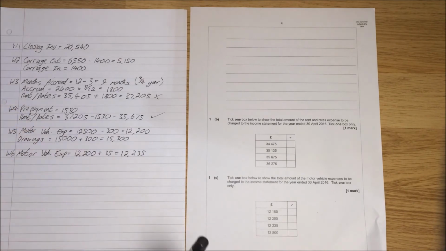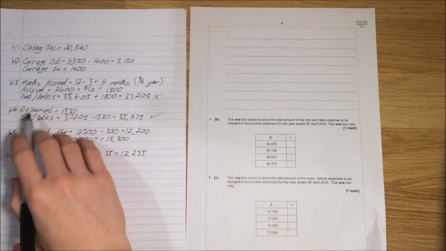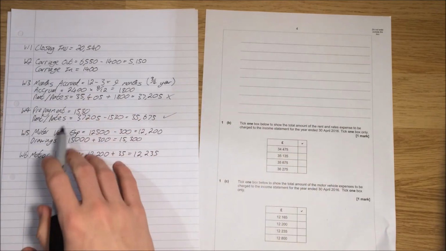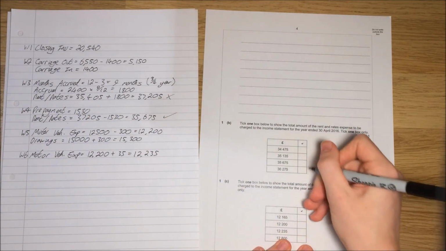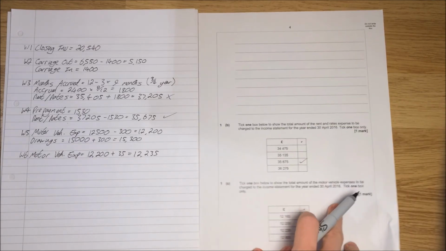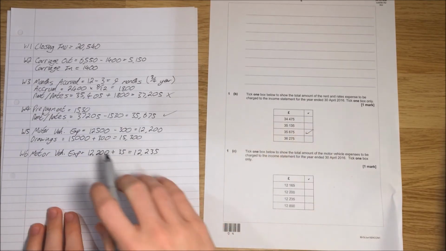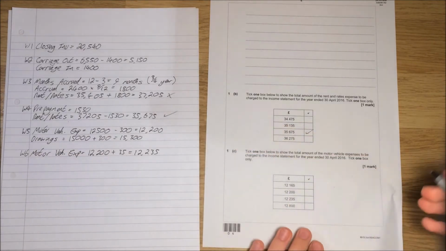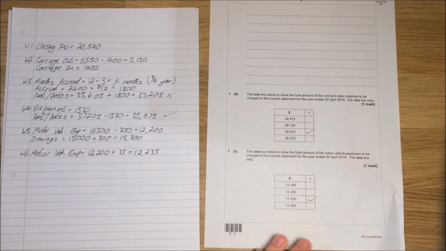Question B, what's the correct figure for rent and rates? Well, we worked it out in W3 and W4, and we're saying 35,675. And what's the correct figure for motor vehicles in part C? Well, we worked out in W5 and W6. It's as simple as that, really. We've already worked them out.